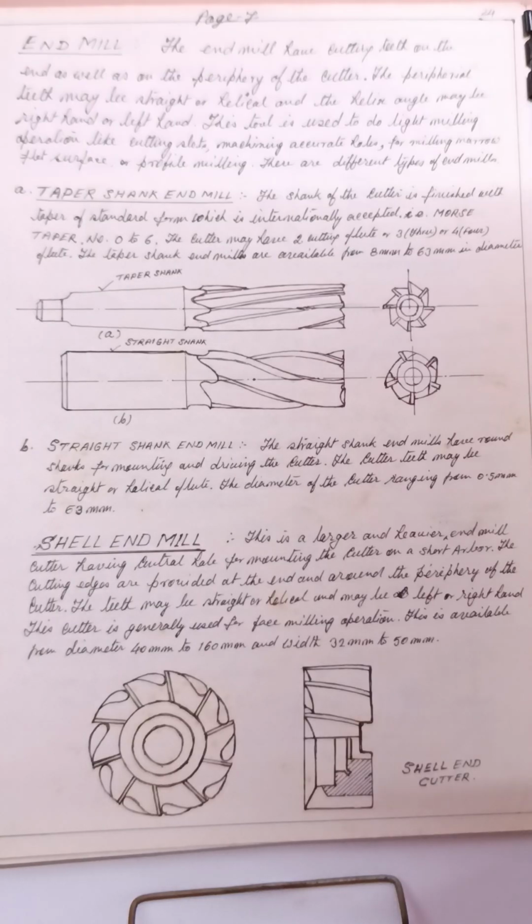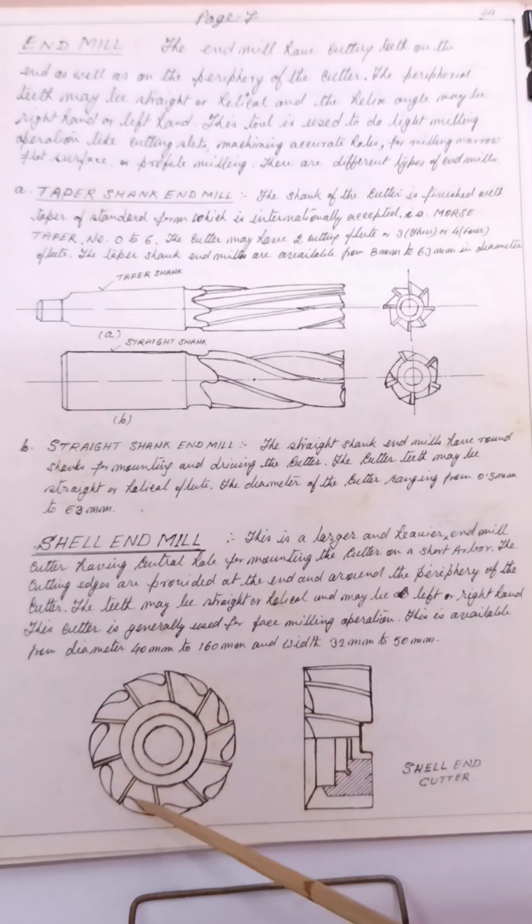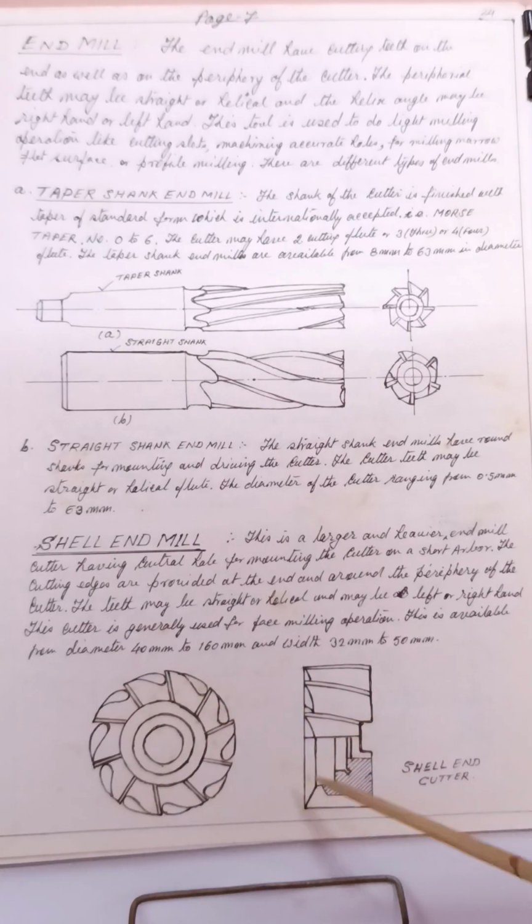Shell means which is hollow from inside. So shell end mill. This inside is hollow, step diameters are there, hollow, light, and end means this is the end of the cutter, face of the cutter. This is called end.